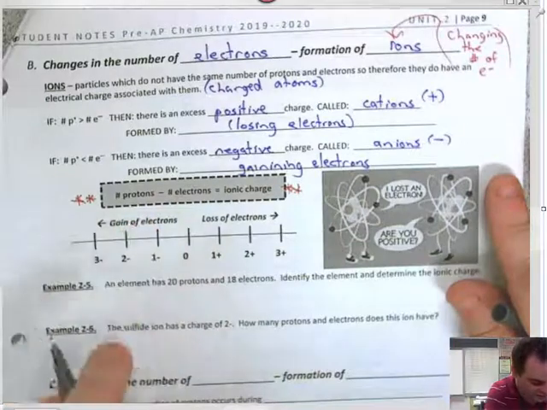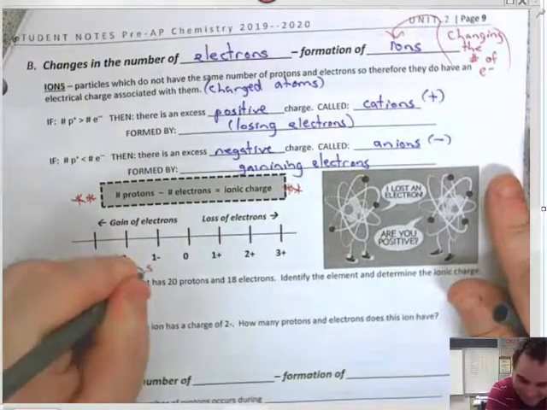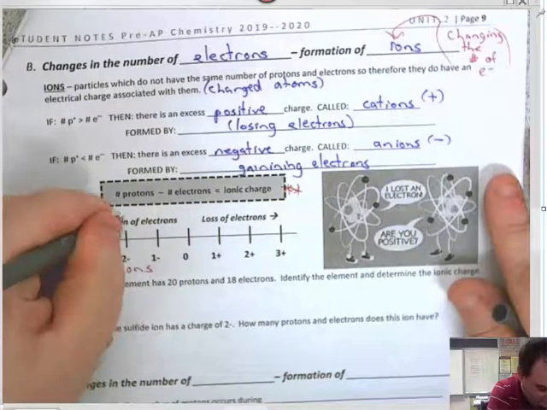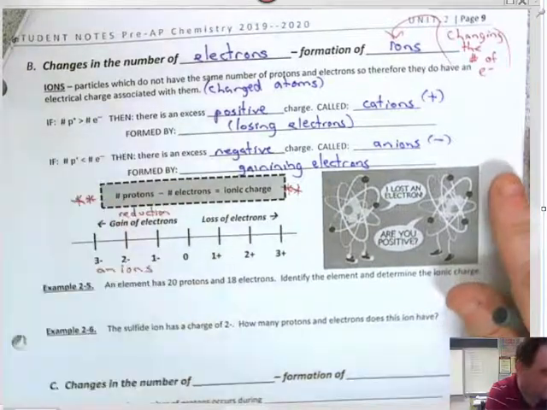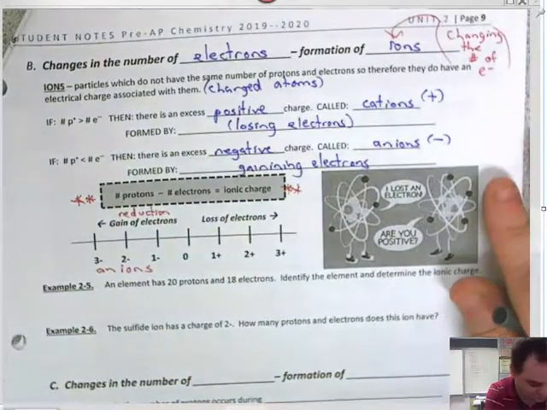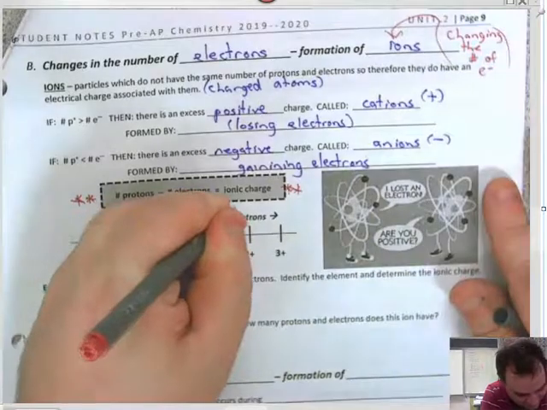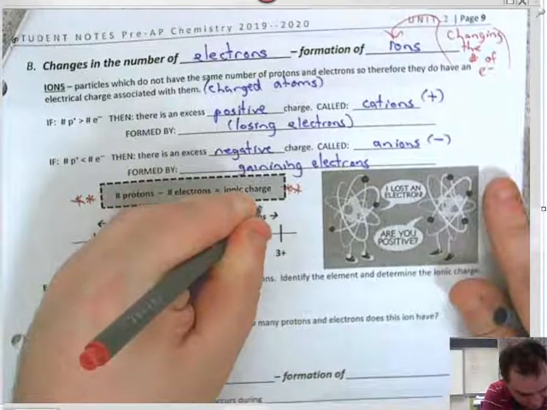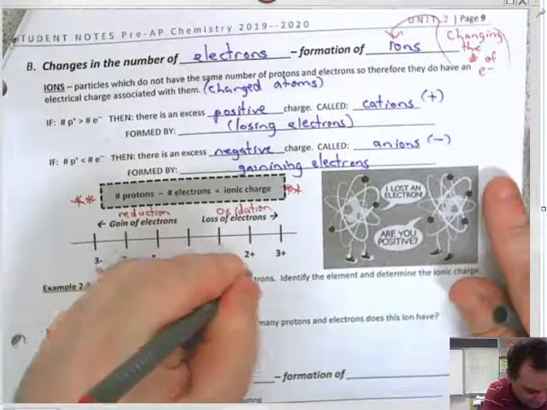If you are gaining electrons, these are the anions over here. The gaining of electrons is called reduction. We'll get to that eventually, because you're reducing the charge. The loss of electrons is called oxidation. And these would be cations over here.